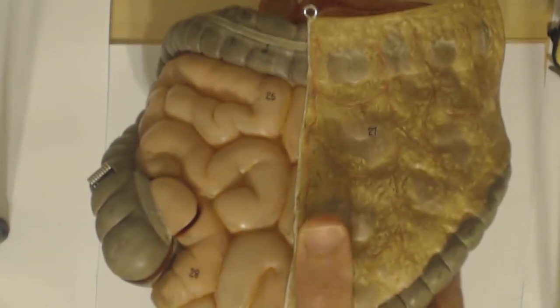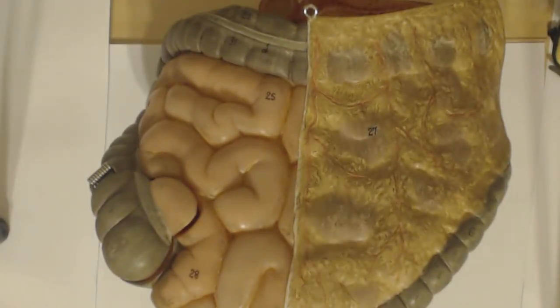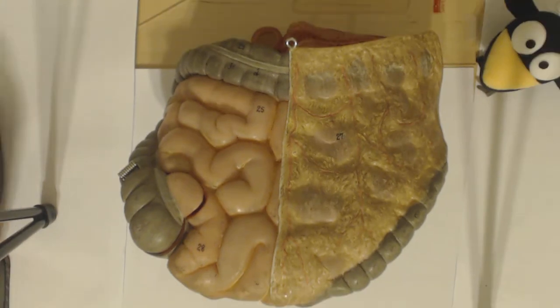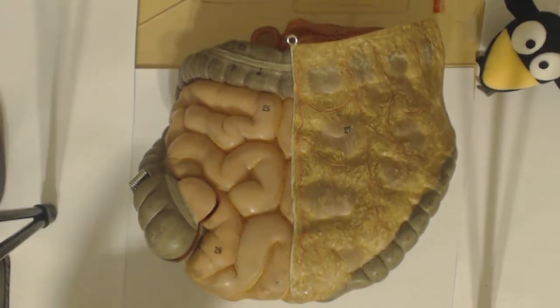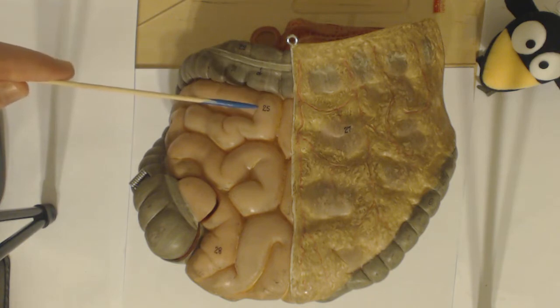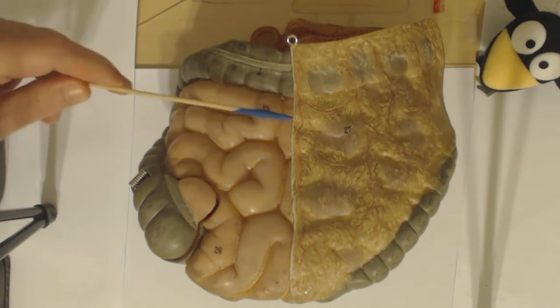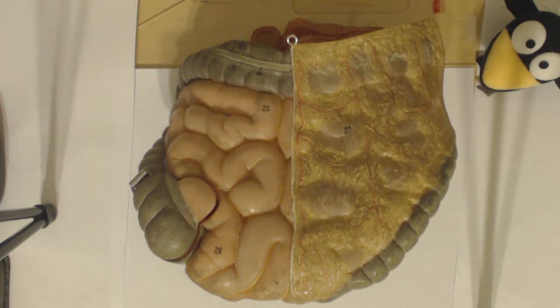Okay, let's flip this back to the front and see what we can see here. So after the duodenum, we come to the next subdivision of the small intestine, which is going to be your jejunum, which is pretty much this region up here. The region down here, inferiorly, is going to be the third subdivision of your small intestine. This will be the ileum.